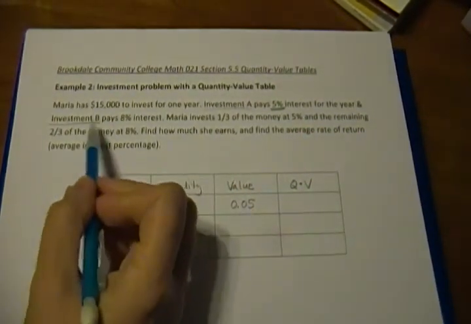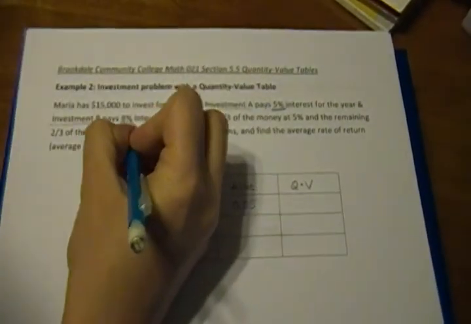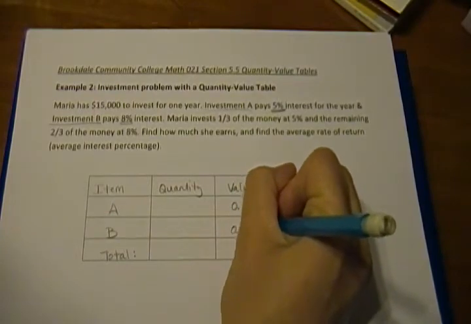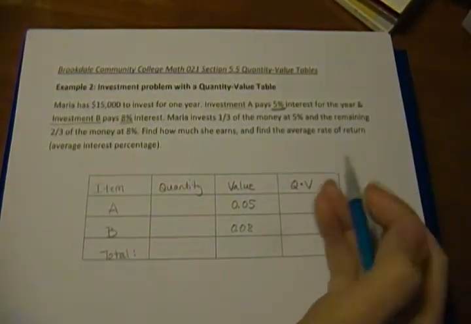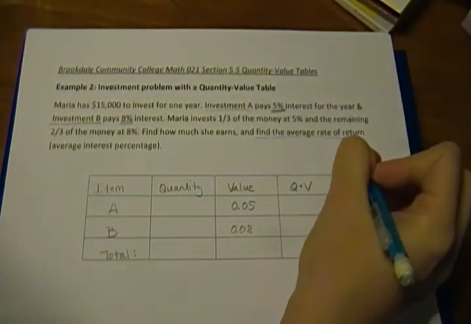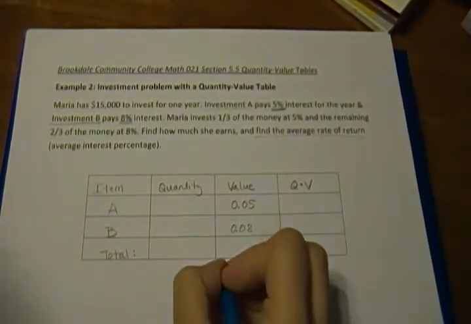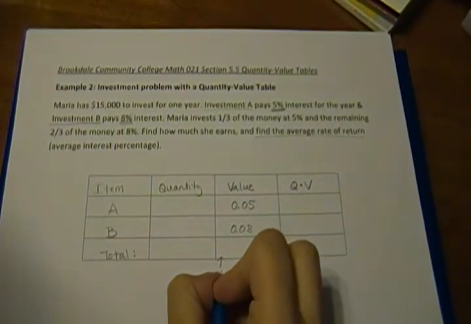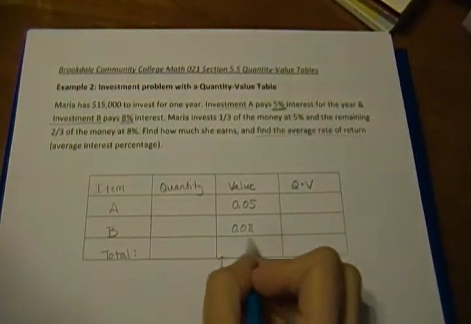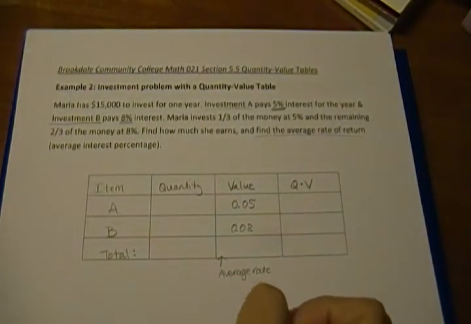And investment B is worth 8% interest, which in decimal is 0.08. Okay? Now, it asks us to find the average rate of return. So the average rate of return is what is going to go in this last box. We don't know it yet. It's one of the things we have to calculate.